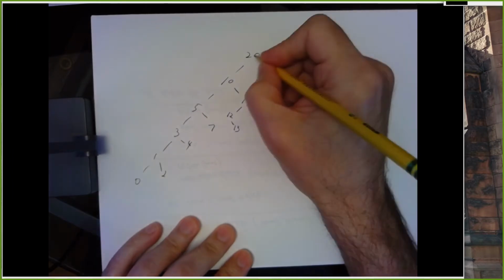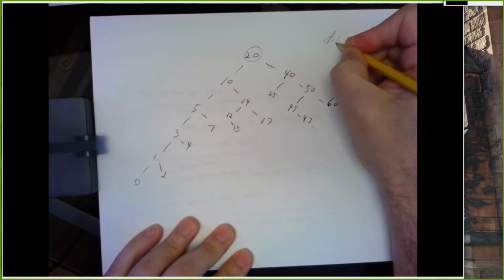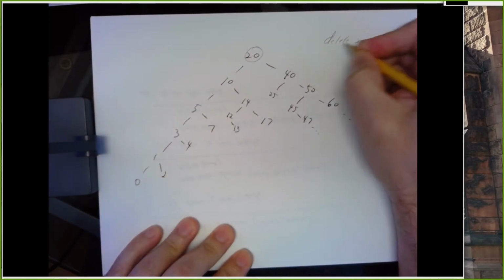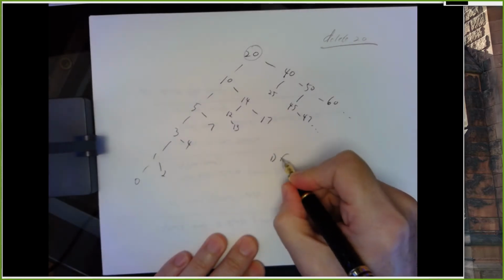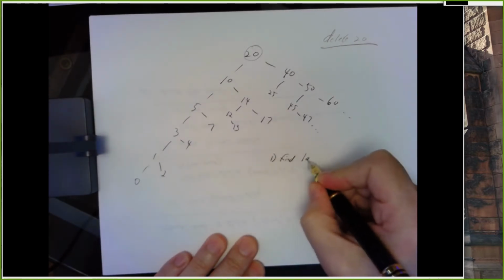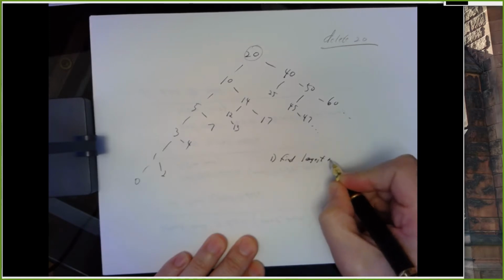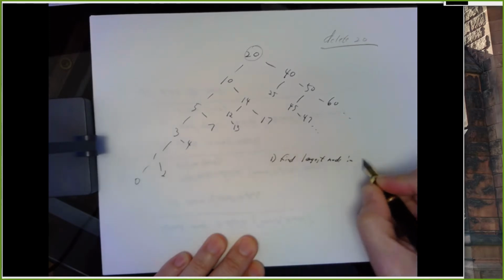Let's suppose we want to delete the root of this tree. So we want to delete the 20. We're going to use the following algorithm, and we'll add special cases to this as we go. But here's the basic approach. 2 steps. 1, find the largest node in the left subtree.